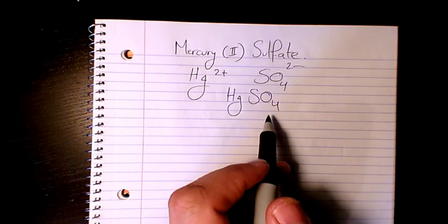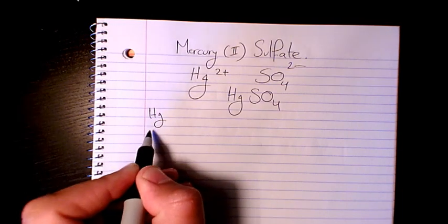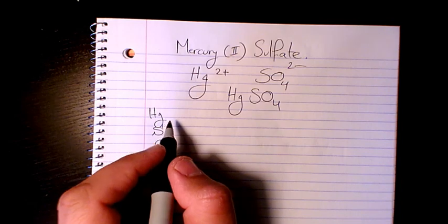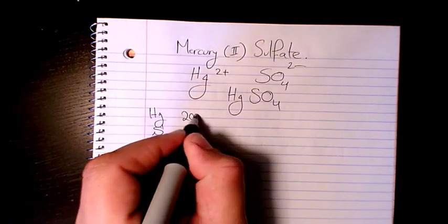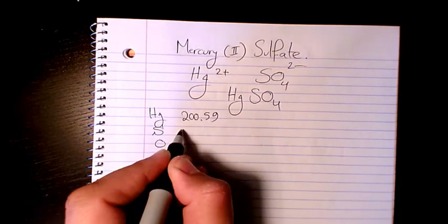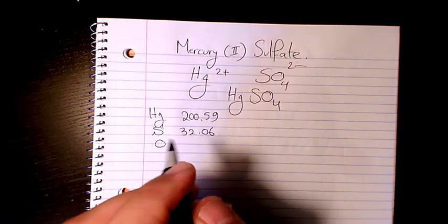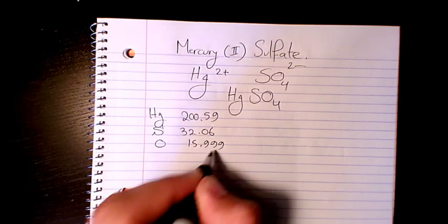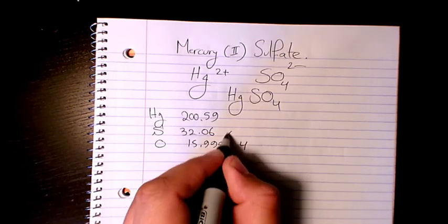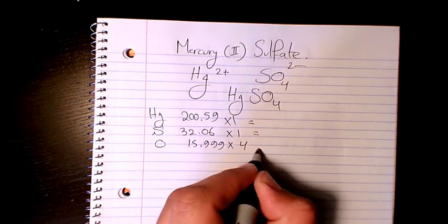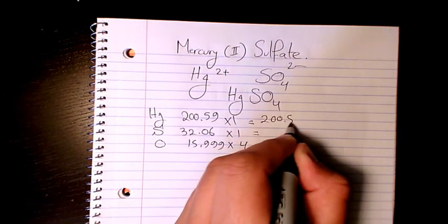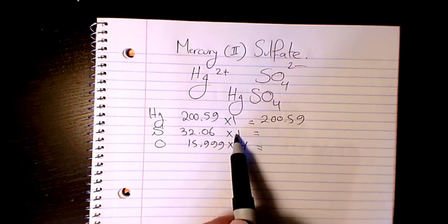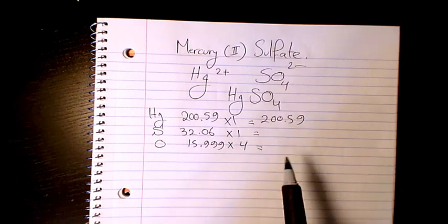In order to find it, we need to list the elements Hg, S and O. The atomic mass of Hg is 200.59, sulfur is 32.06, and oxygen is 15.999. Times 4, this one is times 1, and this one times 1. That makes it 200.59, because we have only 1 atom of mercury, 1 atom of sulfur, and 4 atoms of oxygen.